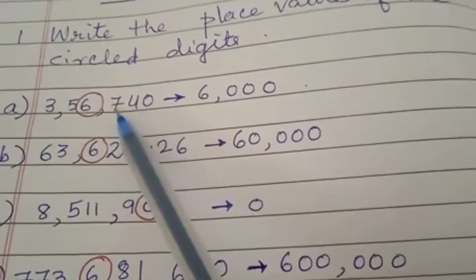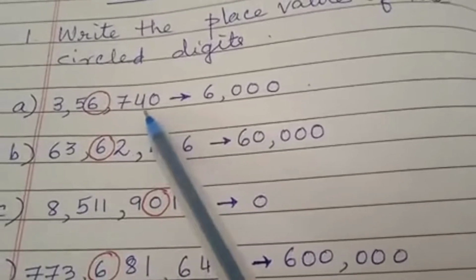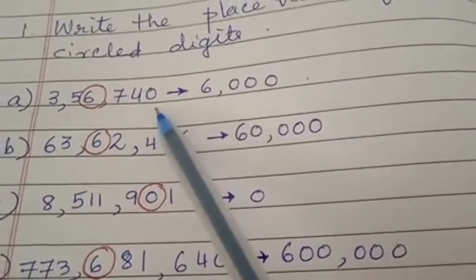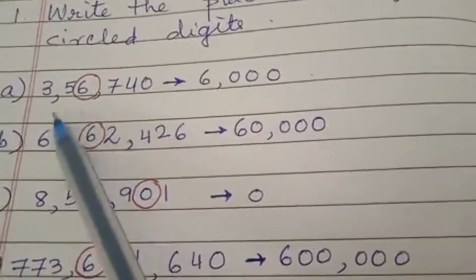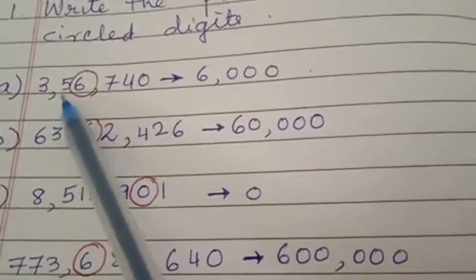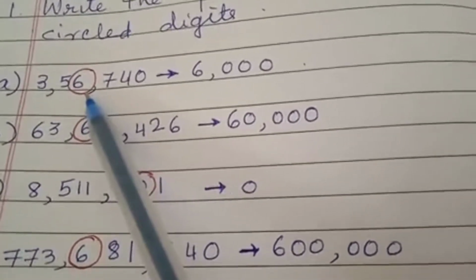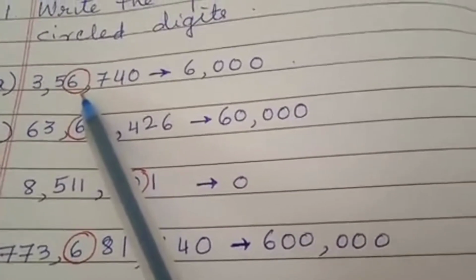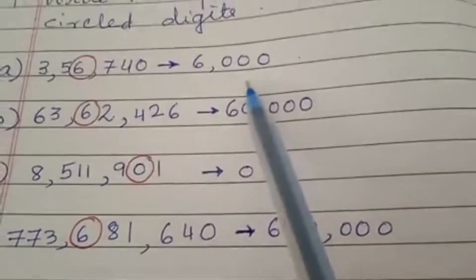So in the hundreds place, in place of 7, we will write 0. In the tens place, instead of 4, we will write 0. And the ones place, which is already 0, will also again be written as 0. And the numbers which are ahead of it, we need not write, because we have to write only the place value of 6, which is in the thousands place. So here the place value of 6 in the thousands place is 6,000.